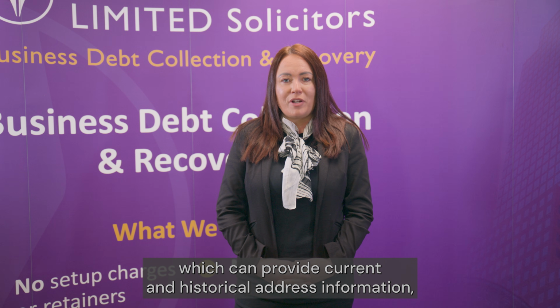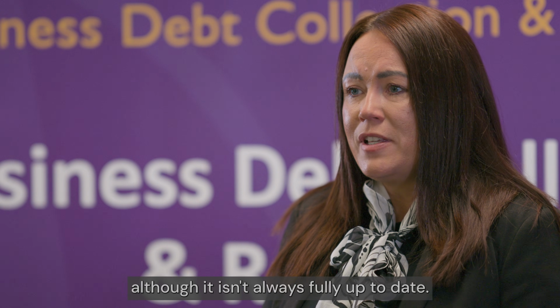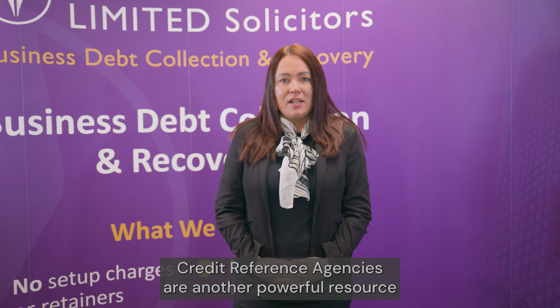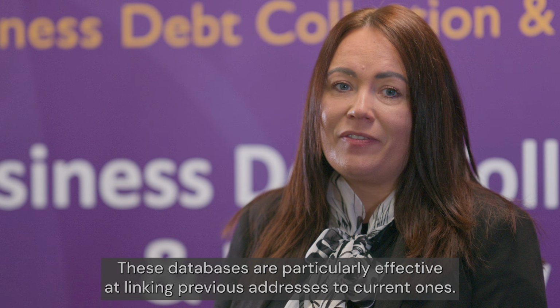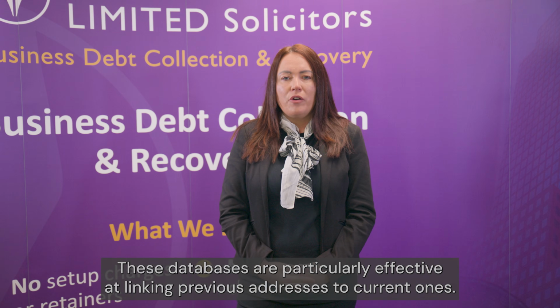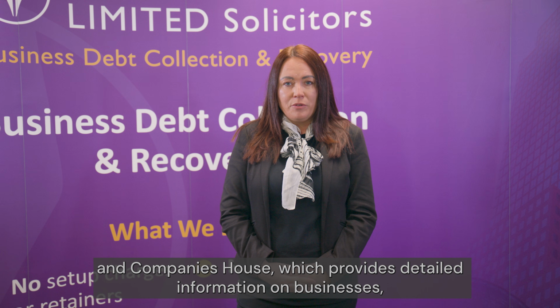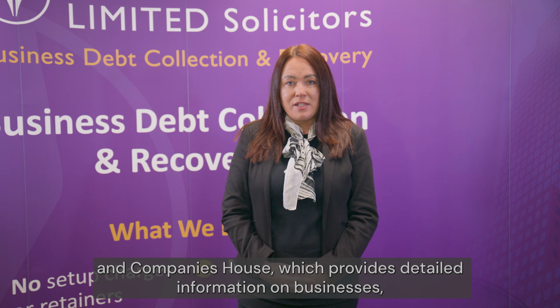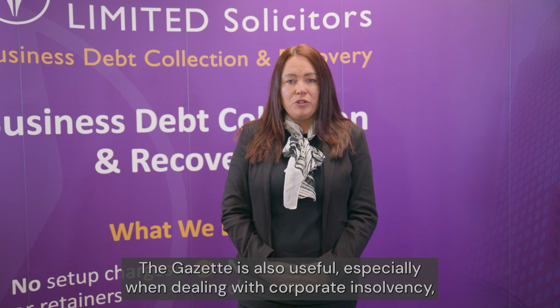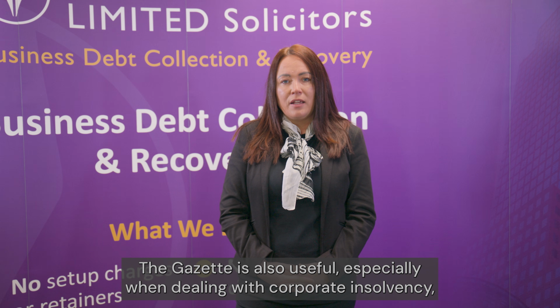Key sources include the electoral roll, which can provide current and historical address information. Although it isn't always fully up to date, credit reference agencies are another powerful resource as they collect data from banks, utility providers, and lenders. These databases are particularly effective at linking previous addresses to current ones. Other important sources include the land registry, which can reveal property ownership, and Companies House, which provides detailed information on businesses, including registered addresses and director details. The Gazette is also useful, especially when dealing with corporate insolvency, as it records official notices related to company financial status.